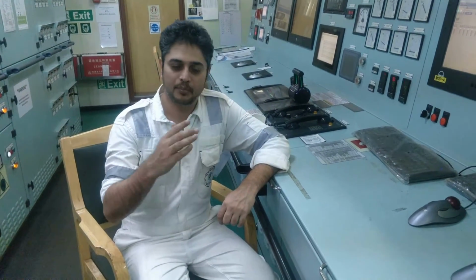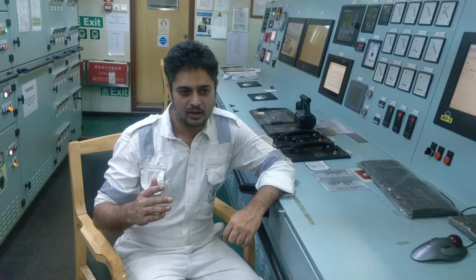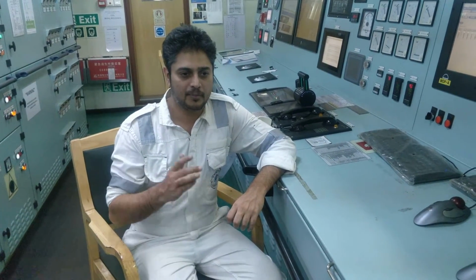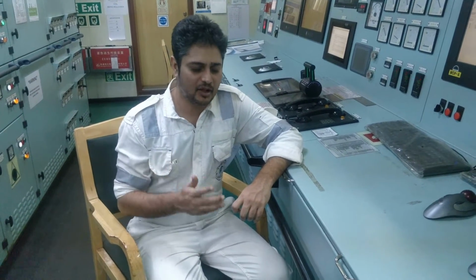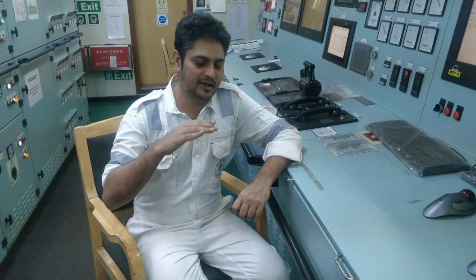So the EICU detects the set point variation and gives a signal to the ECU. In the sense, if the engine is in bridge control and the bridge has increased from half ahead to full ahead, the EICU gives the signal to the ECU, the engine control unit. As you know very well, the EICU is the engine interface control unit. It acts as an interface between the bridge and the engine room telegraph.